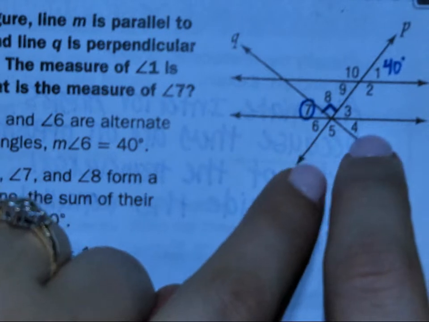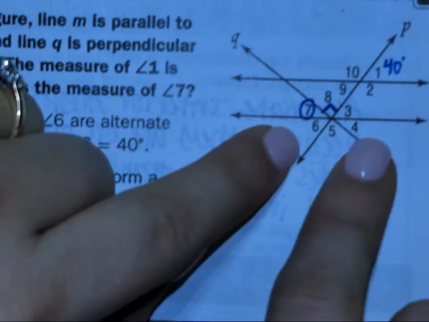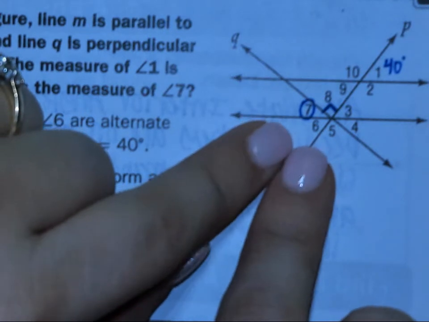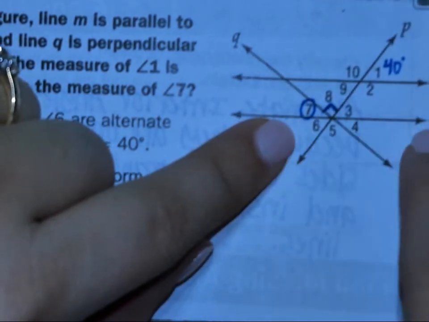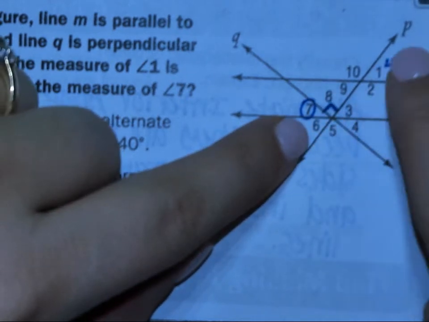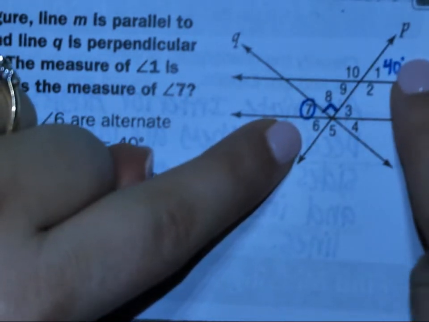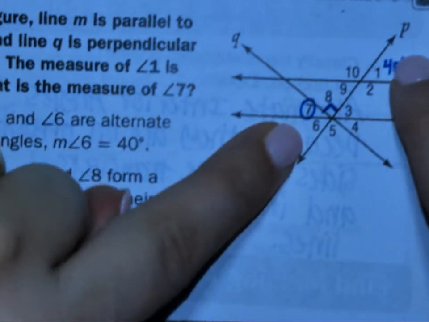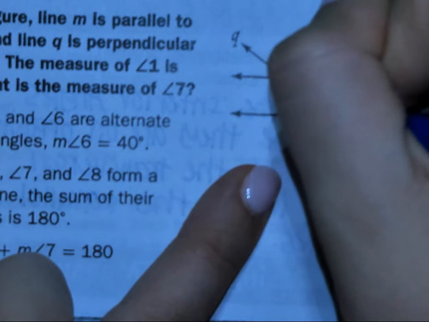4 and 5 are cut in half. I heard 6. Somebody tell me 6? Okay. I like that. If I have this transversal and these two parallel lines, are those alternate exterior? Those are alternate exterior angles, and they have the same measure. So angle 6 is equal to 40 degrees.